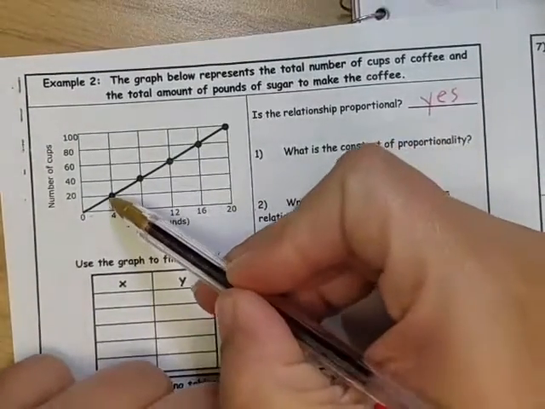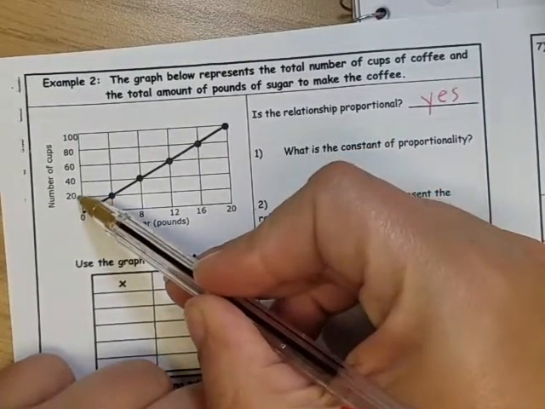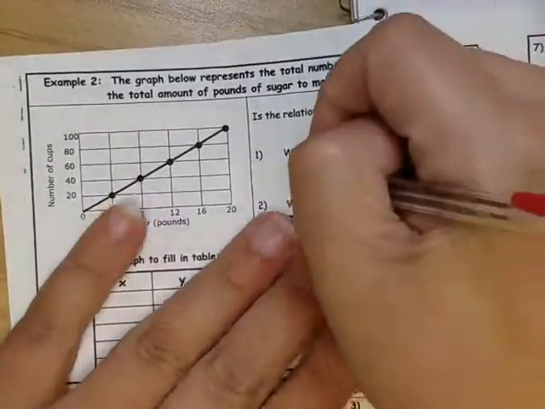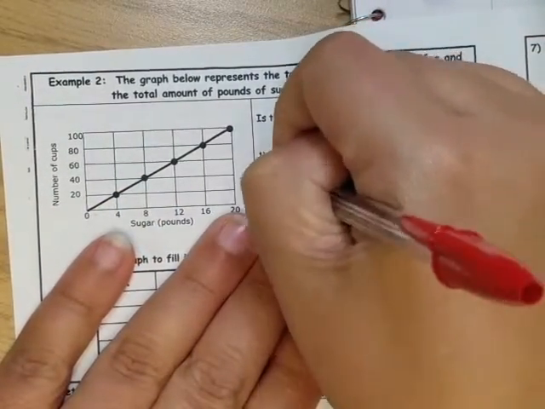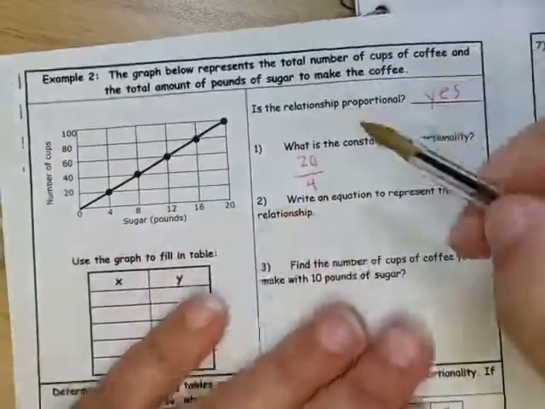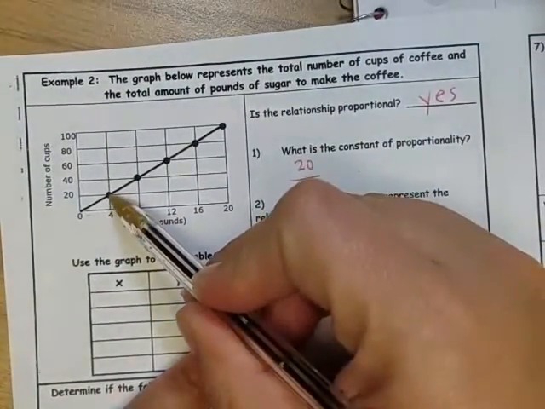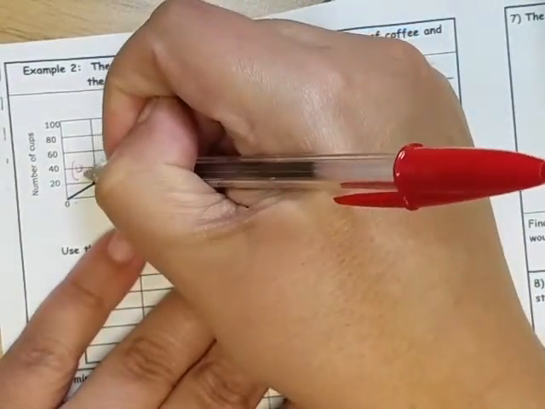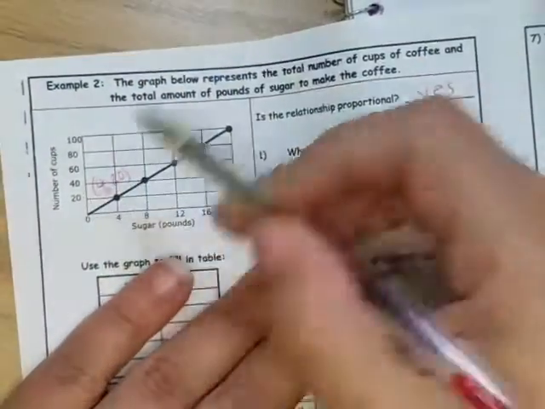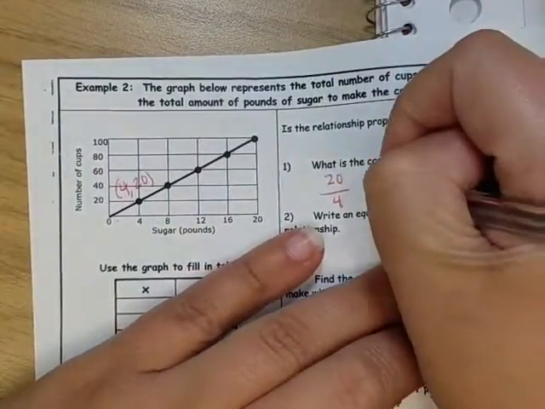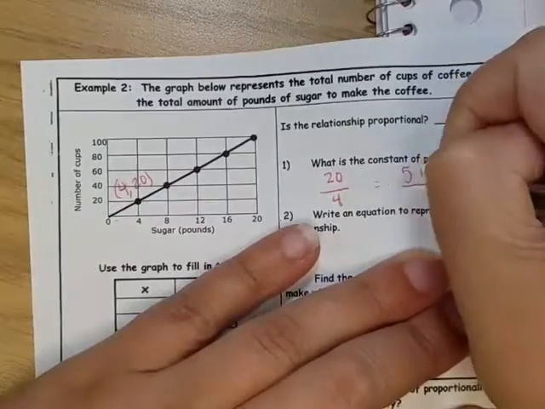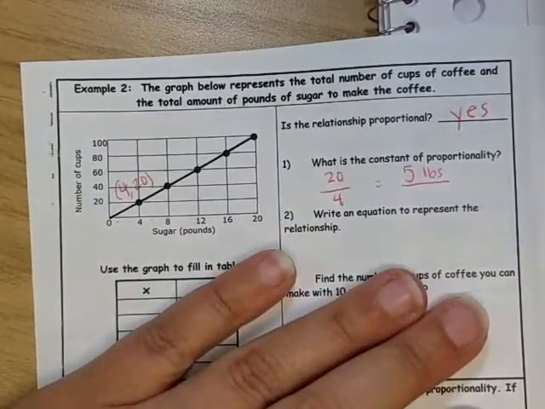For every 4 pounds of sugar, there's 20 cups of coffee. So 20 cups of coffee for 4 pounds of sugar, because remember it's y over x. So this is the point (4, 20). 20 divided by 4 gives me 5.